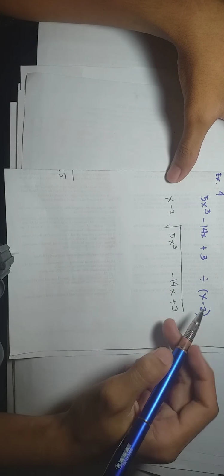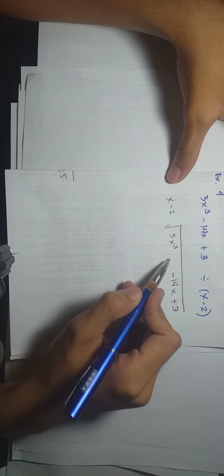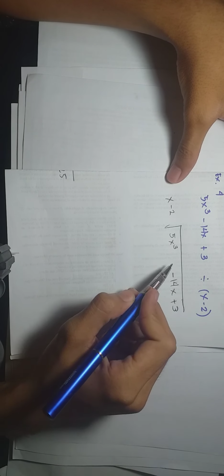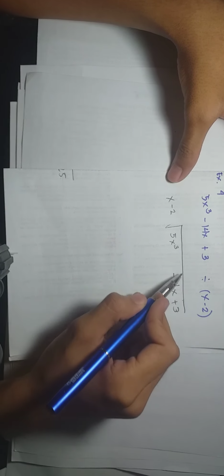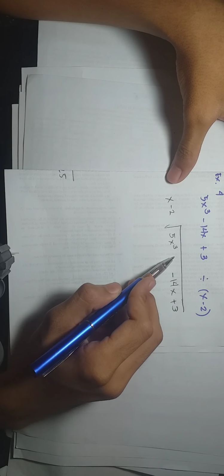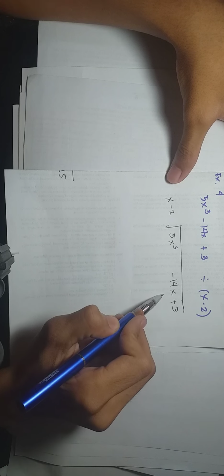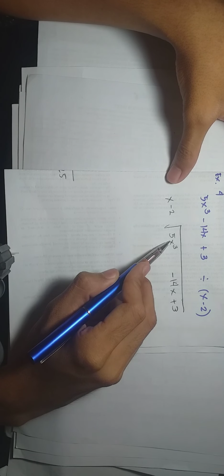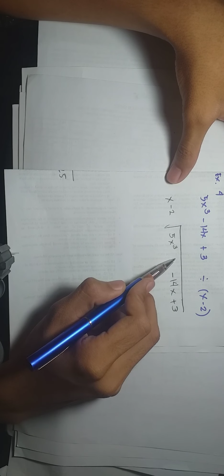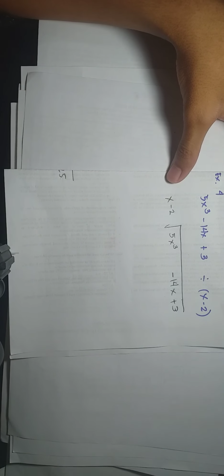Pansinin nyo dito, I left a blank space for this one kasi we also have to consider yung may power ng x squared. This blank pertains to dun sa first, second, and third power natin. So wala kasi tayong x squared, so I just left it blank, which is very crucial for us.